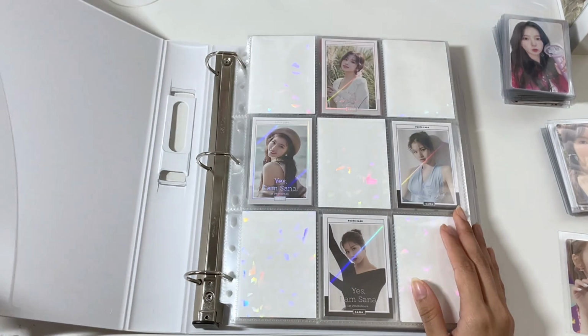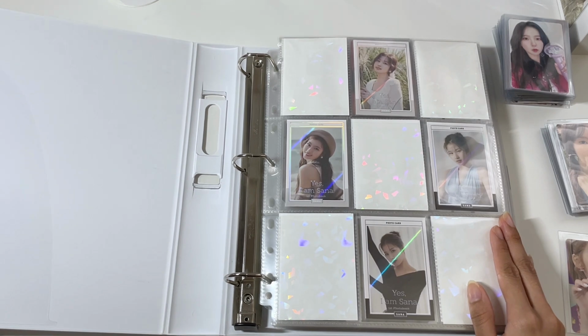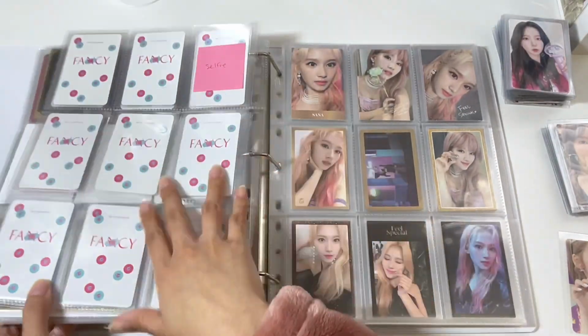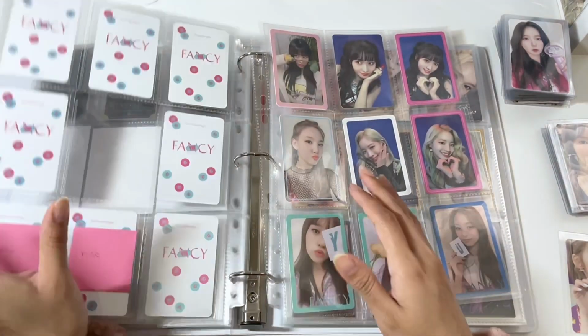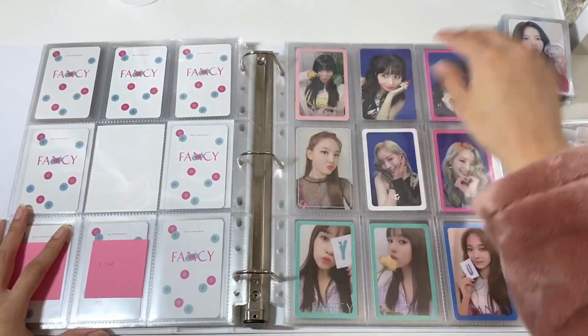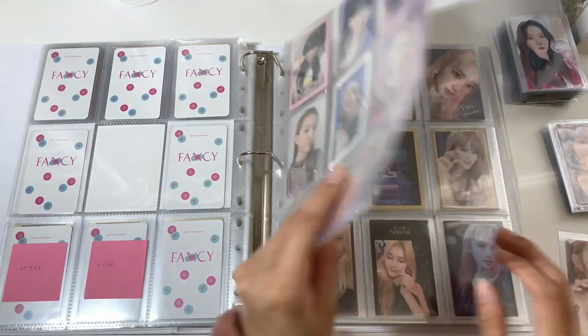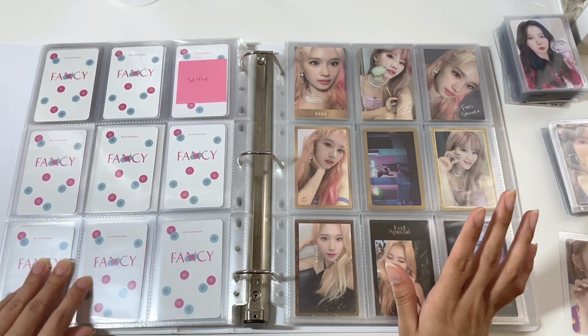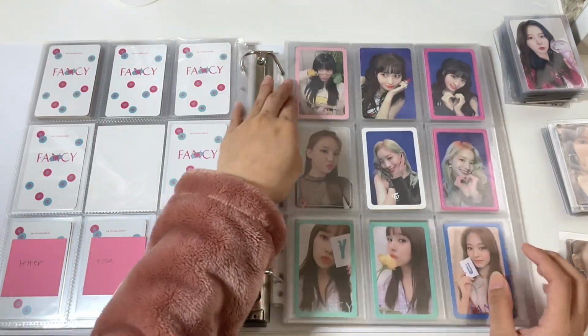Okay, so we are jumping into Fancy, and it's going to be all the way on this side. I actually am missing one. I went back and added my extra album photo cards. So as you can see, I finally have the pages complete, but on the back I have the little sticky notes of the layout that I'm going to do whenever I do trade my photo cards.